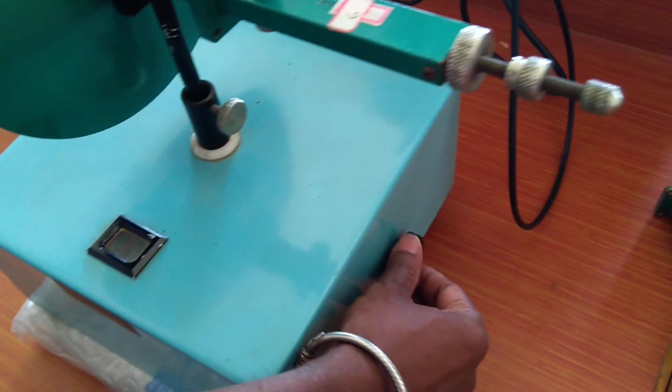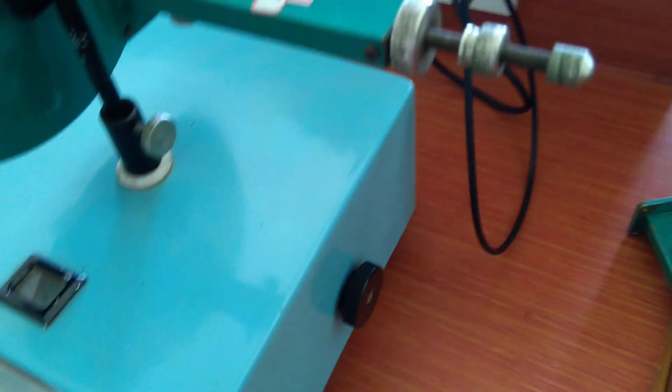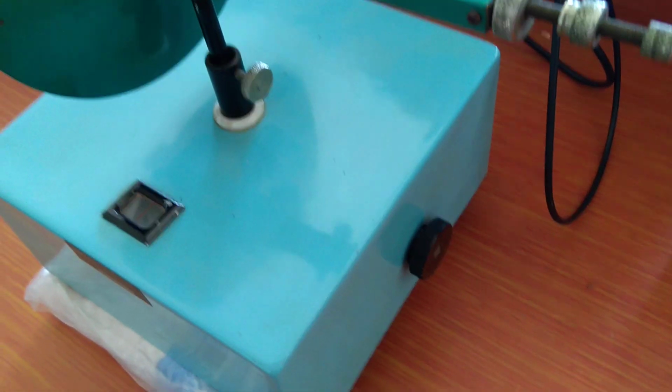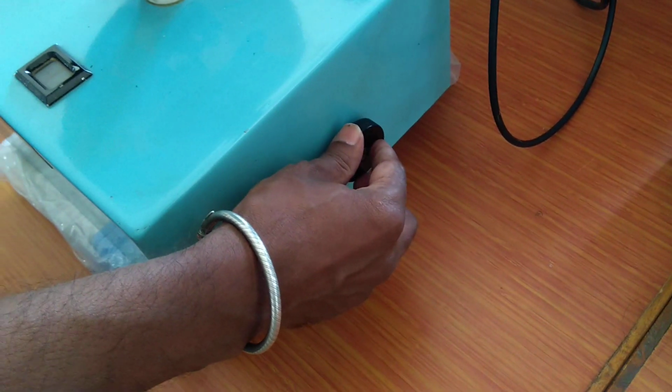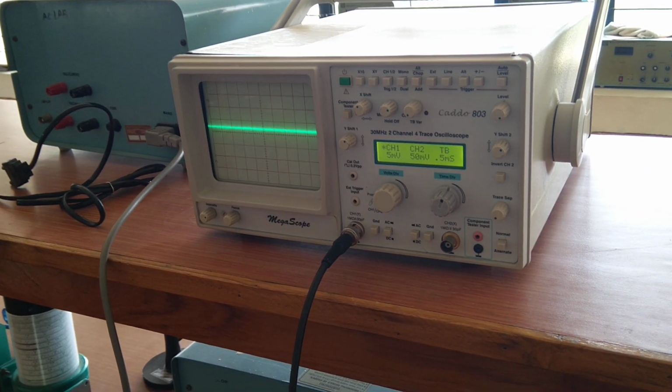Now we need to find the values for each and every rotation. We have to rotate in clockwise and anti-clockwise direction. For rotating in a clockwise and anti-clockwise direction, there is a knob at the backside of your antenna setup. As you rotate, the value in the CRO will be changing, either to a maximum or a minimum.